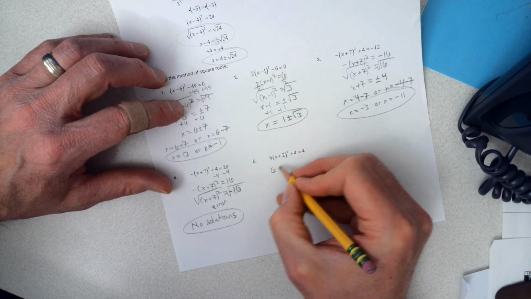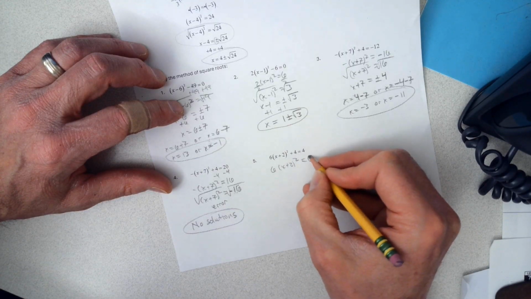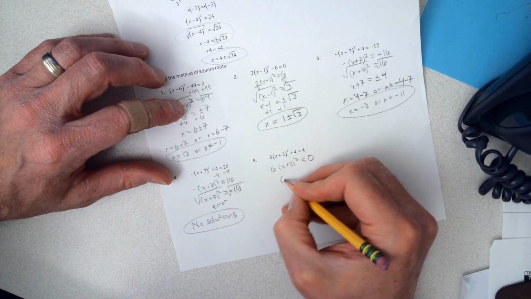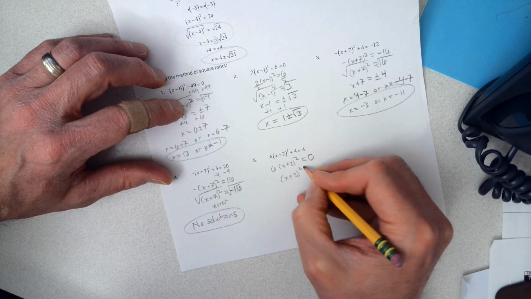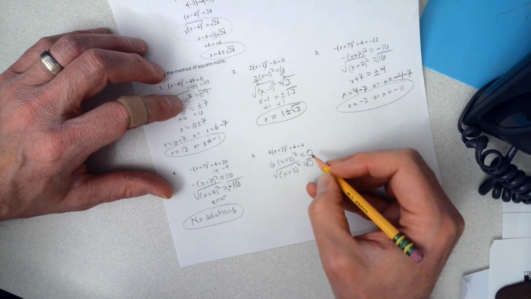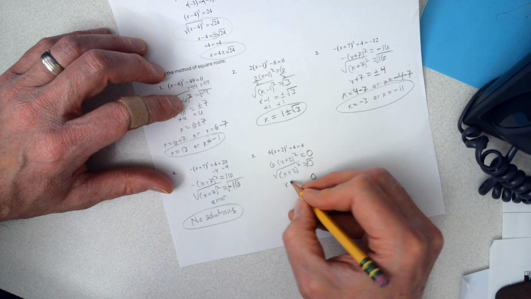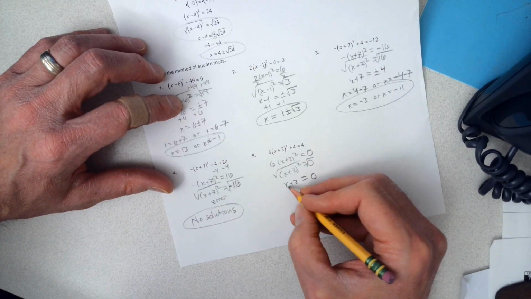Okay, this one, 6 times (x plus 2) squared, subtract the 4's from both sides, and it says equals 0. Divide by 6, I still get (x plus 2) squared equals 0. Take a square root on both sides. Square root of 0 is 0. Plus 0 minus 0 is all just 0, so this says x plus 2 is equal to 0.